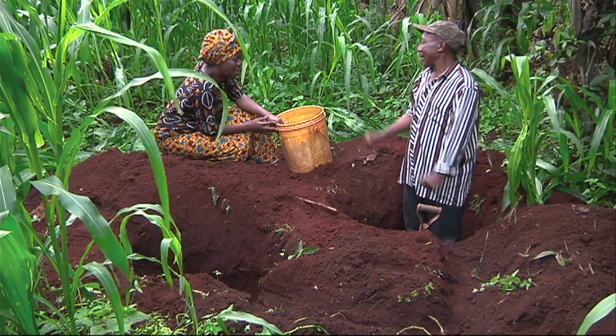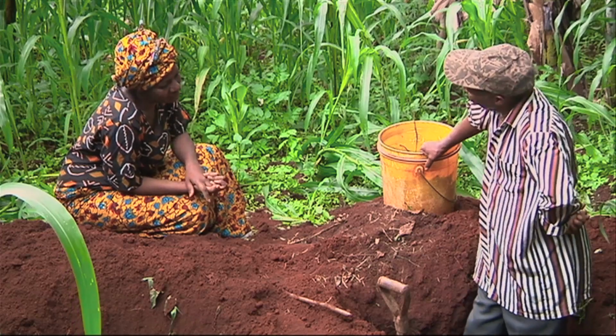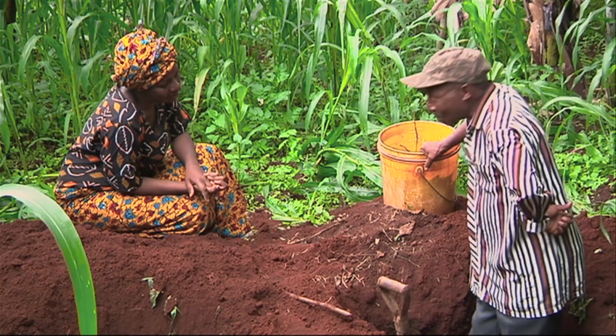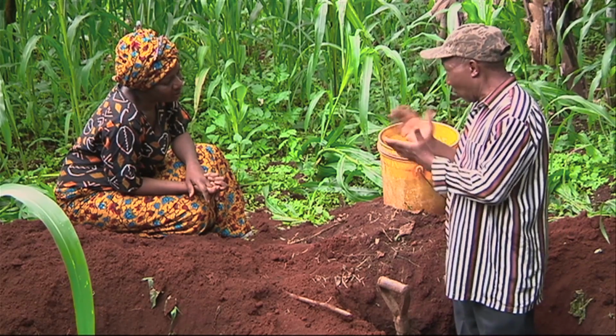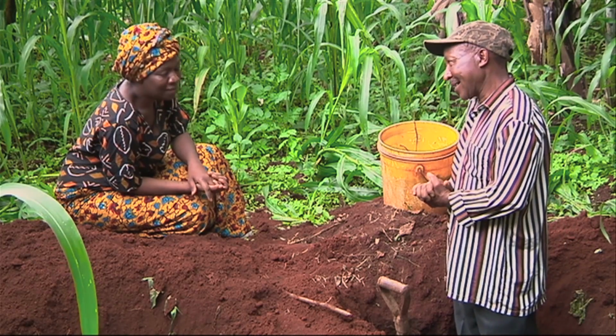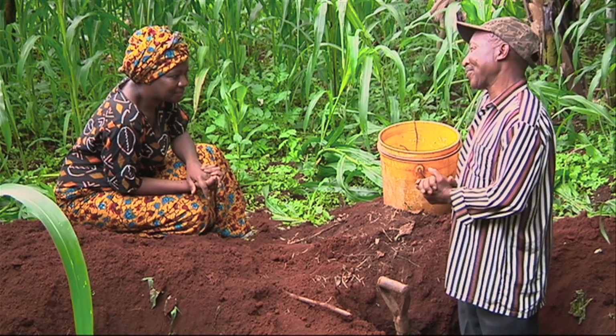And if I may ask, Francis, why do you like zai pits? Zai pits are affordable, and at the same time, it's a good way of harvesting rainwater. Thank you very much, Francis. Thank you too.